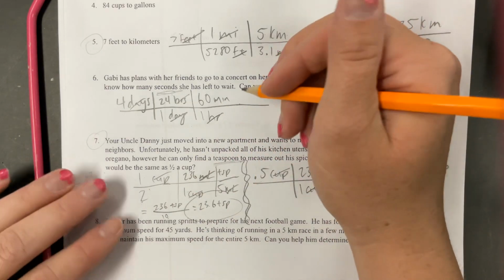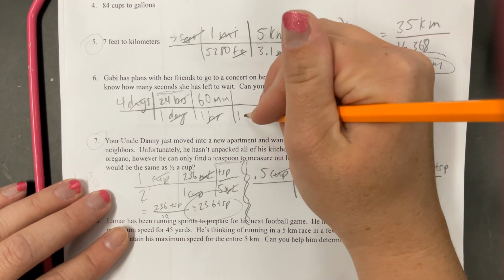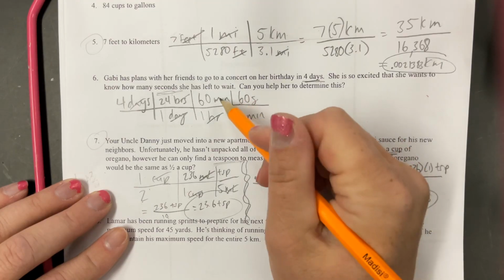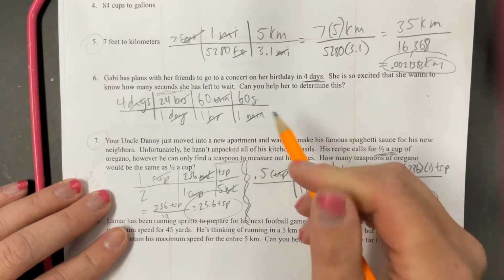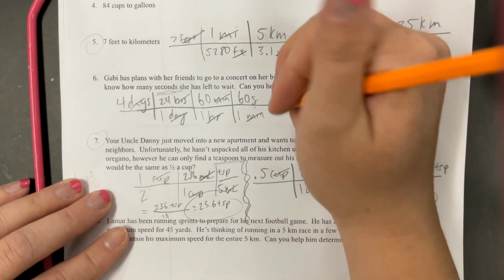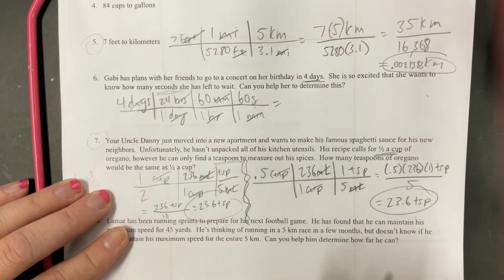And now you know that 1 minute is the same as 60 seconds. Beautiful. So minutes would then cancel out, and now I'm in seconds. That was the goal, was how many seconds, right?